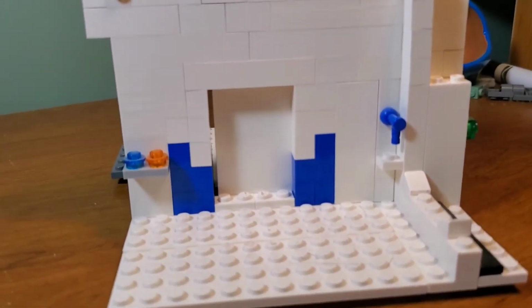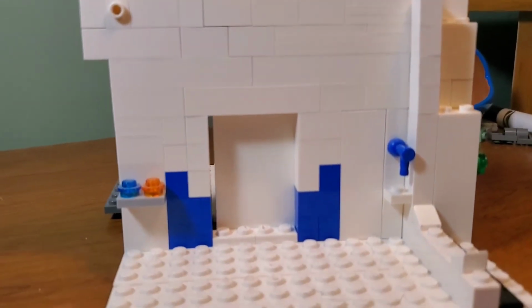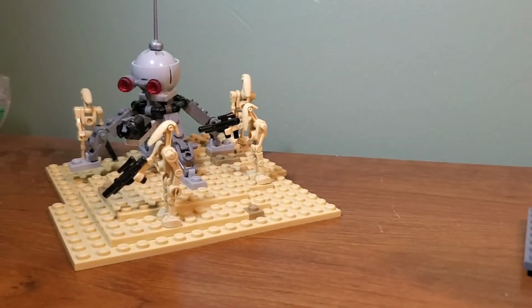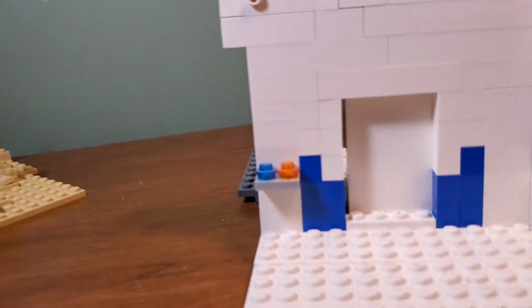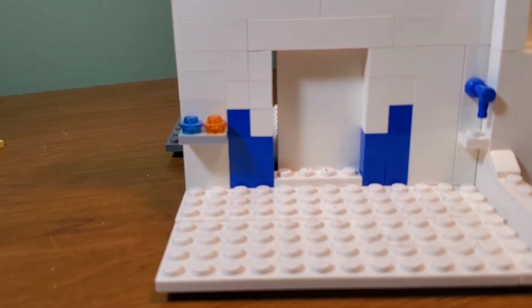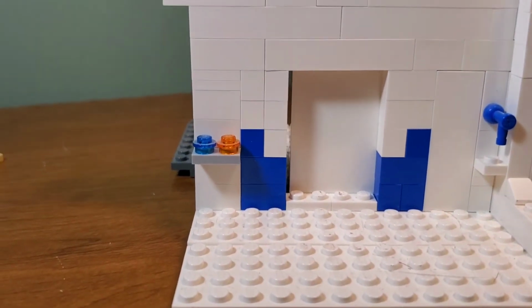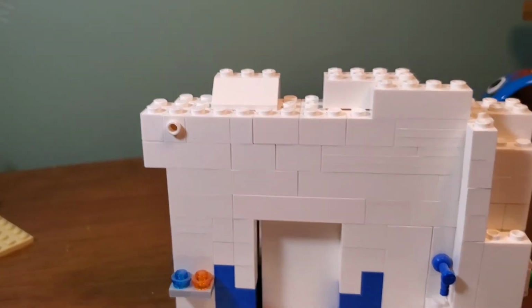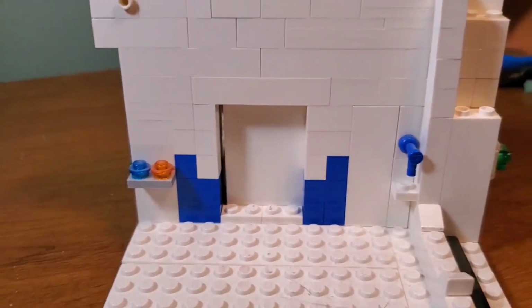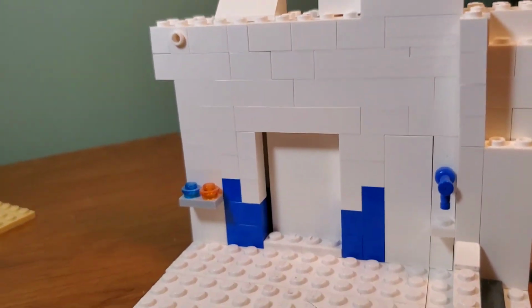Honestly, if you really think about it and put effort into making your terrain, you can make some really good terrain in a relatively short amount of time with not that many Lego pieces. Obviously, this has way more pieces than that, but you don't have to use this many pieces.